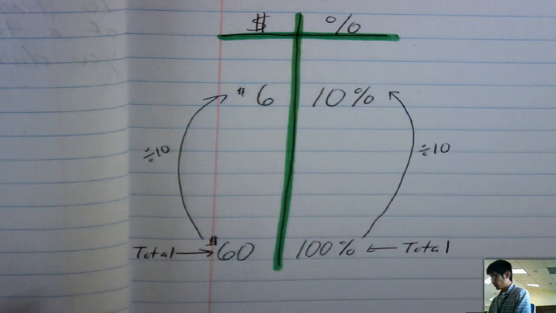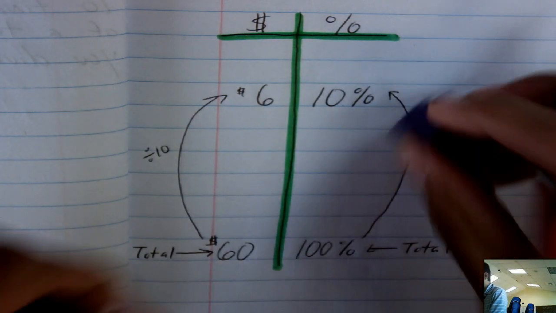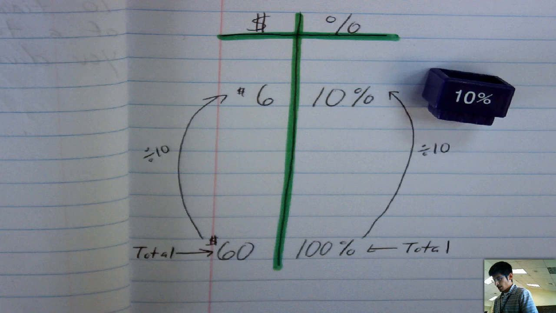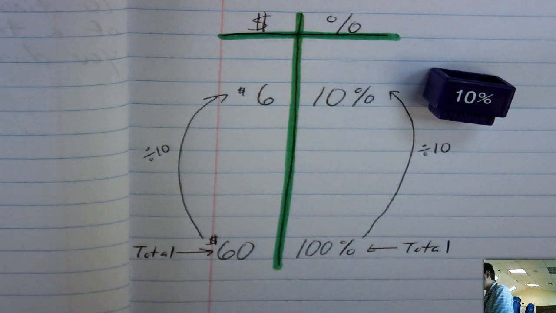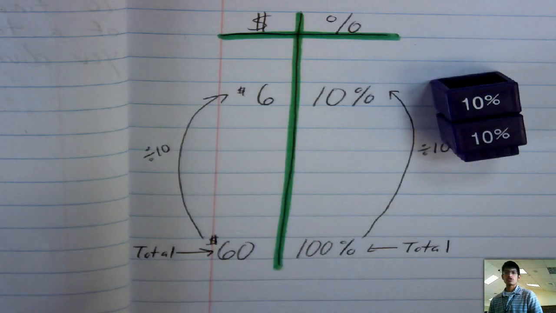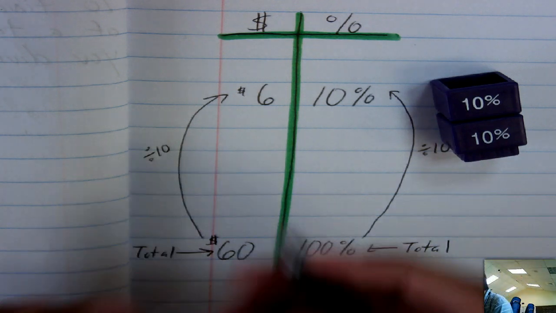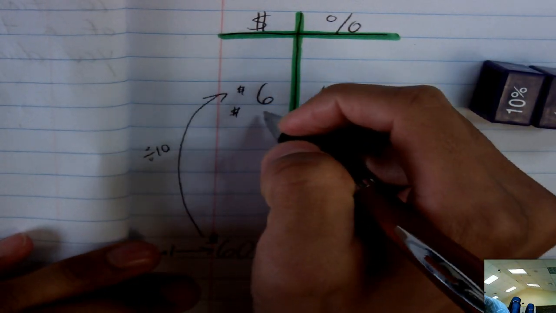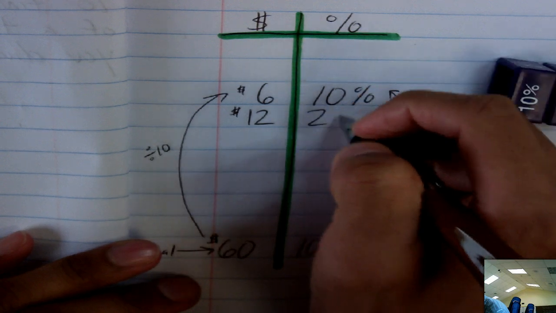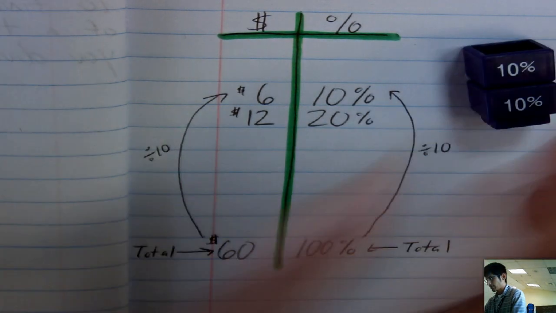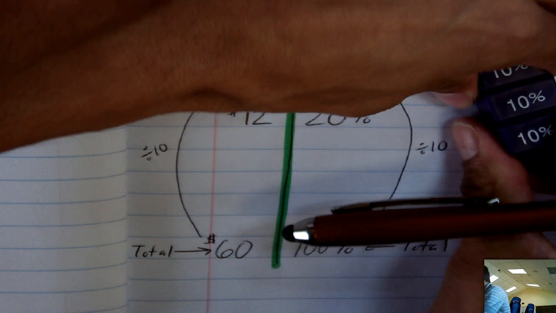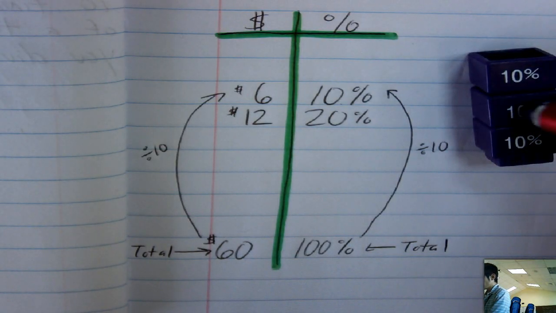Okay, so my question was asking me to find 35%. If one little block is $6, how much would 2 blocks be worth? 20% is going to be worth $12 because it's 6 plus 6. How much would 30% be? That means I have 3 blocks, and each block is $6. So 6, 12, 18.